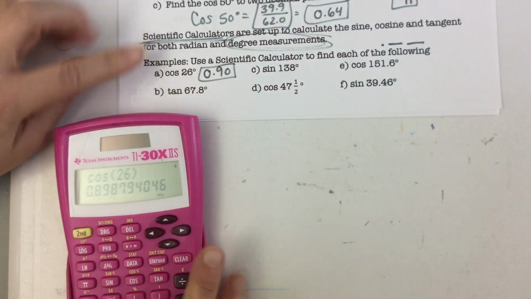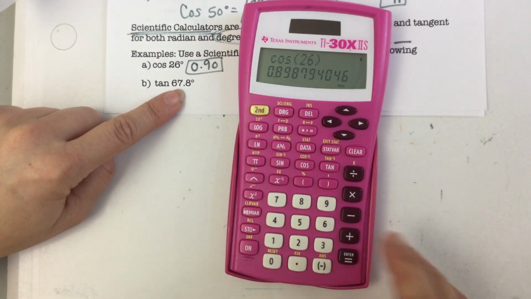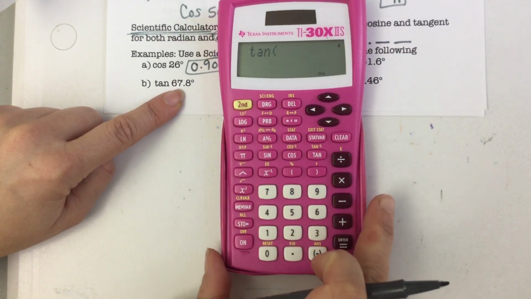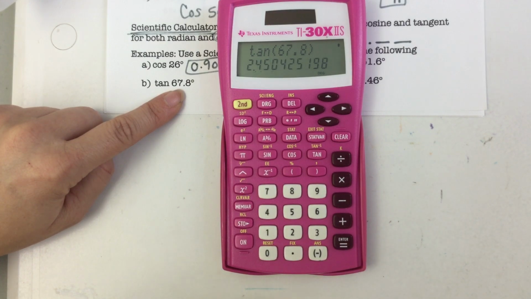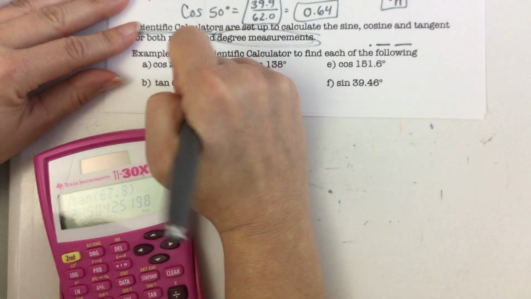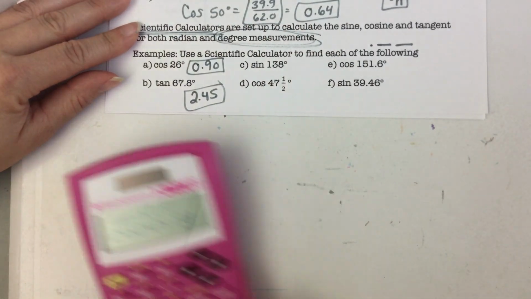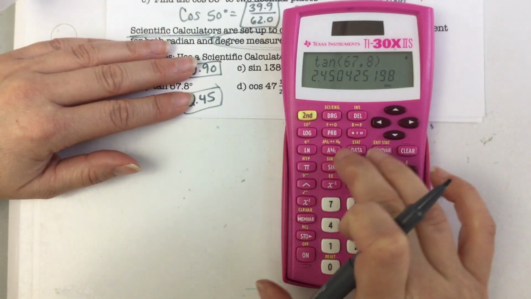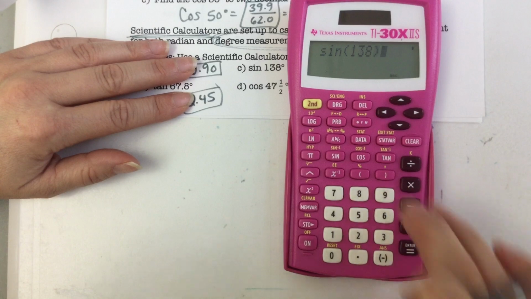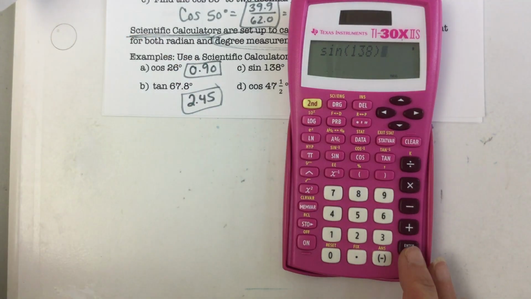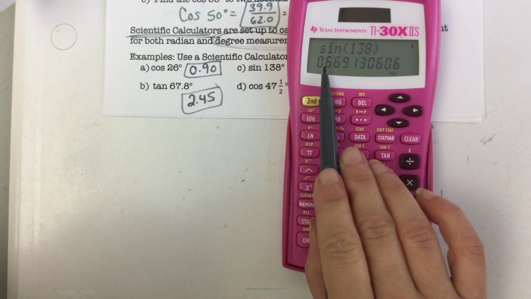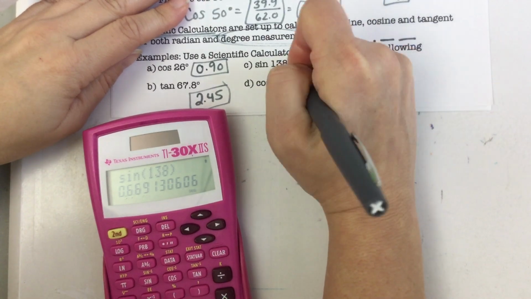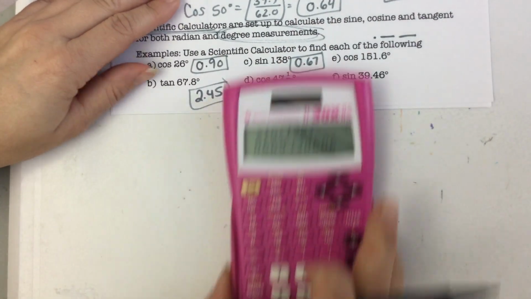If it's 0.898, that would bump it up to 0.90. Okay, let's look at B, tangent of 67.8. So I hit the tangent button. The tangent of what? 67.8, close it. We already have it in degree mode. If I round it to 2 places, it is 2.45. This is just putting things in the calculator. Yes, you do have some of these in my lab for the quiz and the homework. So again, just make sure you have that scientific calculator. Make sure it's in degree mode. If I'm rounding to 2 places, 0.669, that 9 is going to bump it up. So I have 0.67.